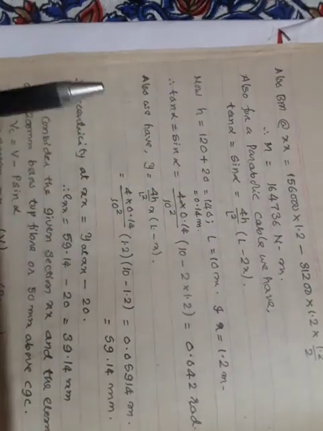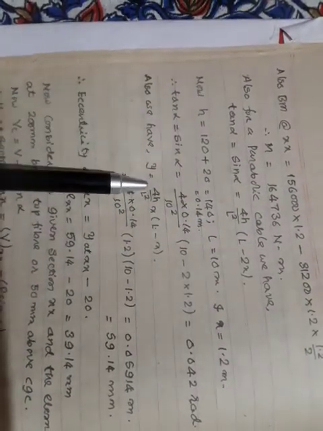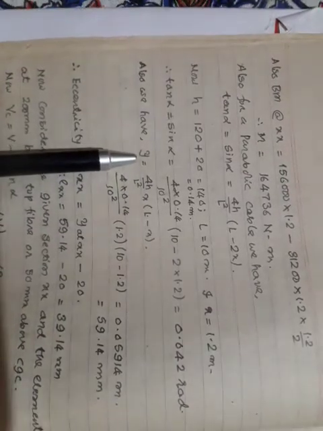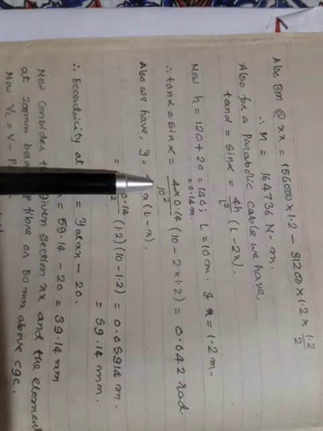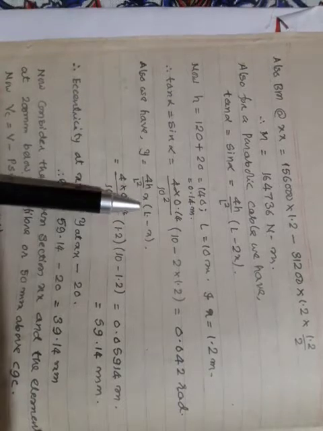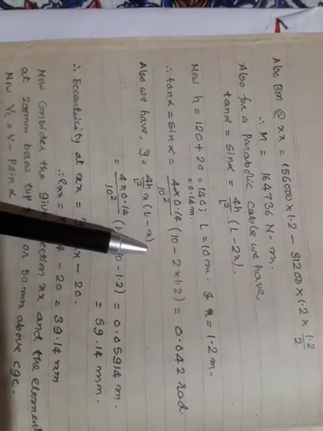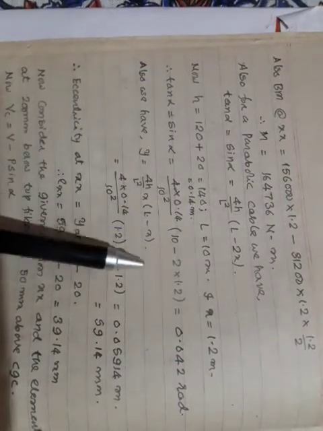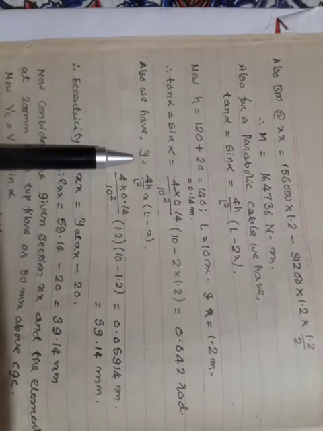Also, you know that for the parabolic cable, first I will take up this one. For the parabolic cable, you can write Y is equal to 4h by L square into x into L minus x. This is the equation of the parabola with one end as origin. I think in the last problem I have said this to you.